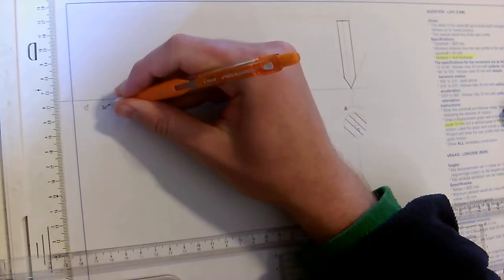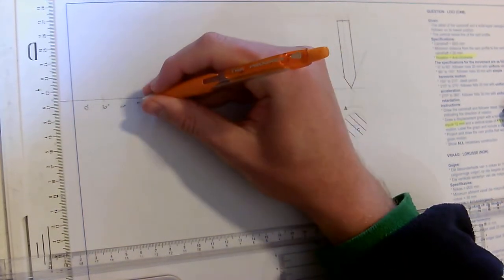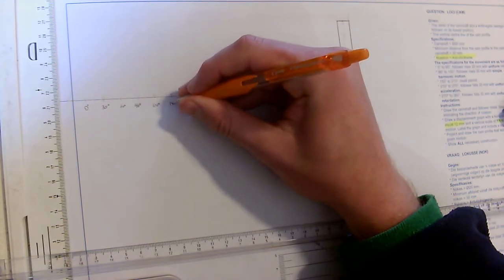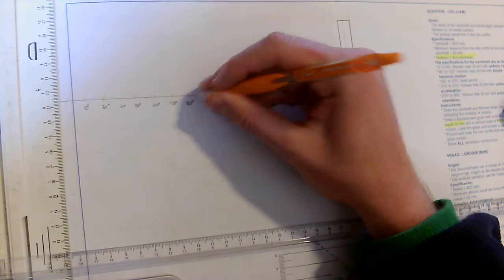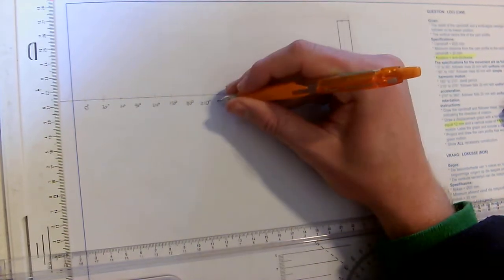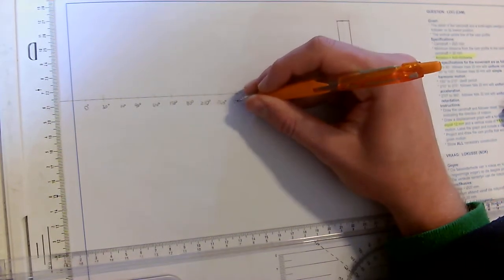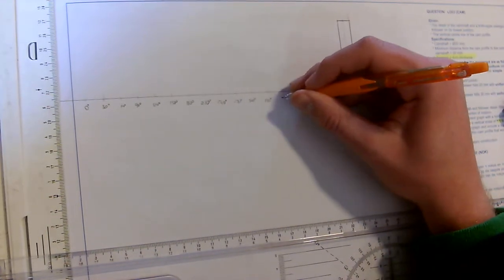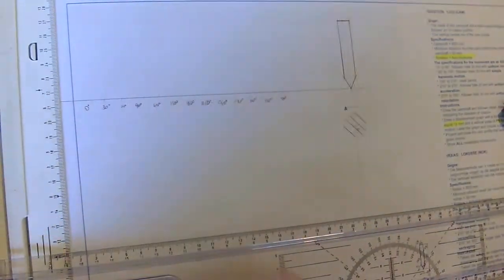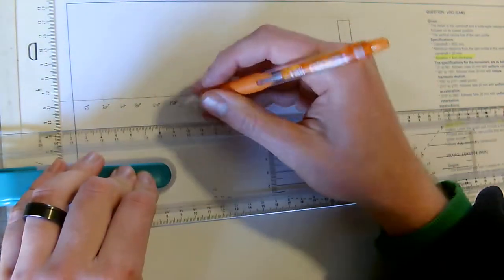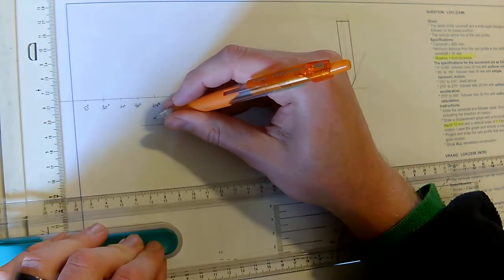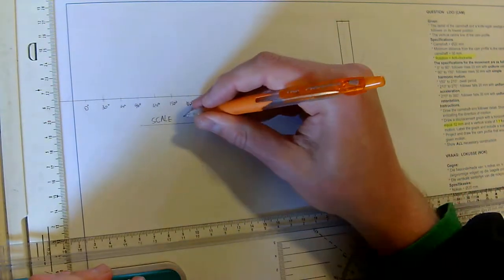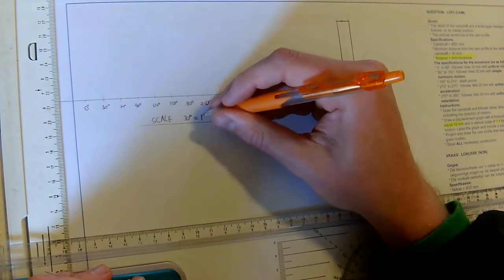That's 0, 50, 60, 90, 120, 150, 180, 210, 240, 270, 300, 330, and 360. Next scale. 30 degrees equals 12.